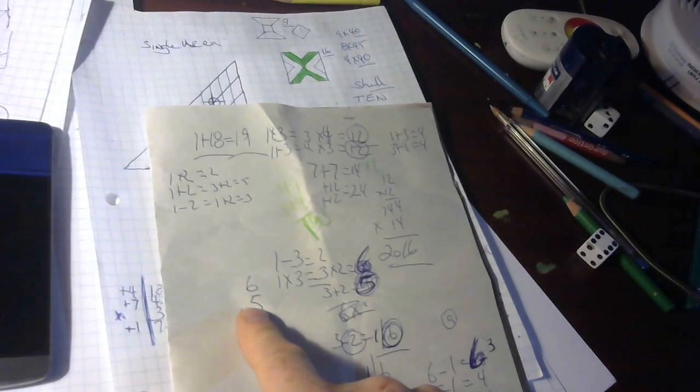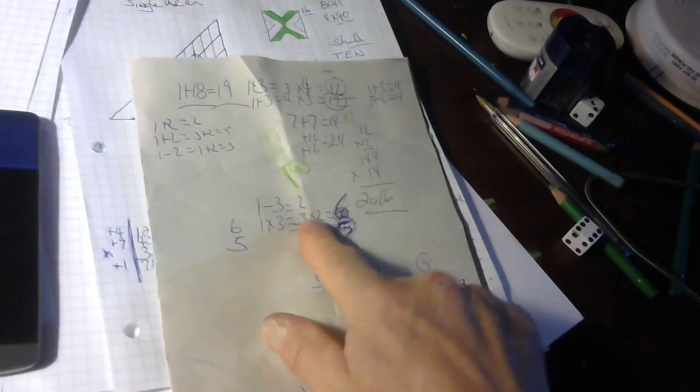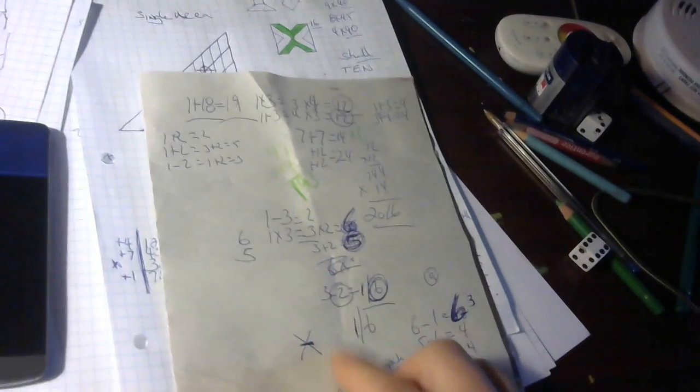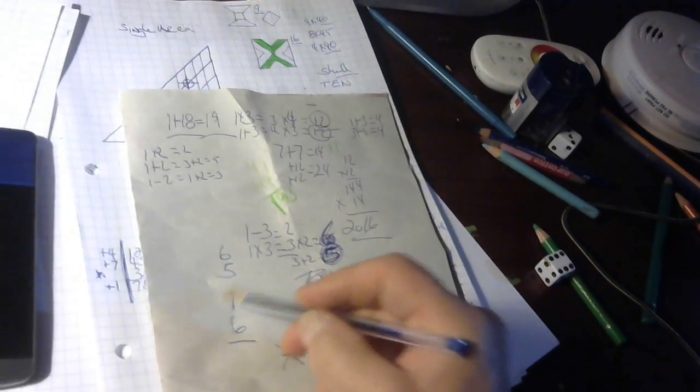So let me do it here. 1 minus 3 is 2. 1 times 3 is 3. Okay, 3 and 2 come together as communication. 3 times 2 plus 3 plus 2 is 6 and 5. Instead of going 3 plus 3, 3 and 2 is 5. Now we're going to go 3 minus 2 is 1. 3 times 2 is 6. So now we get 5, 6 and 1, 6.